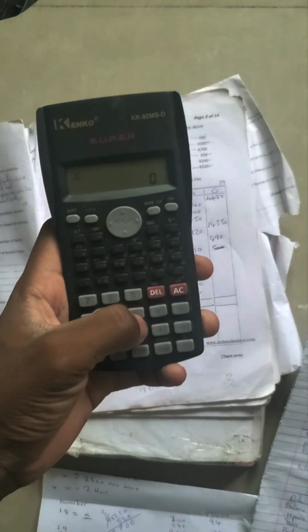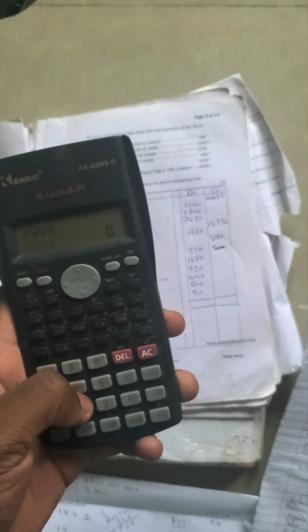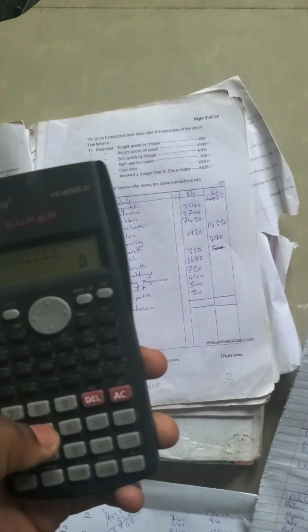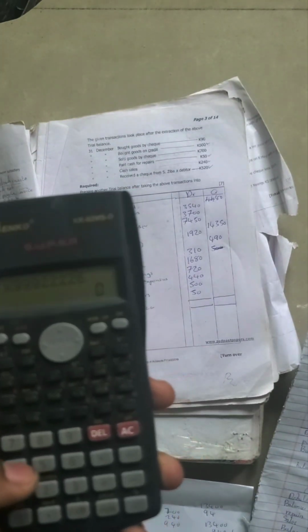My calculator seems to be having some issues. I don't know why. I don't know if it's dust or what. Okay, just wait a bit. It seems to not be functioning well.